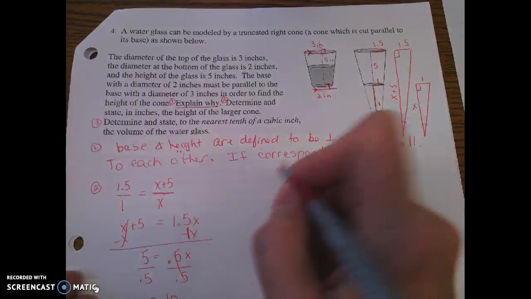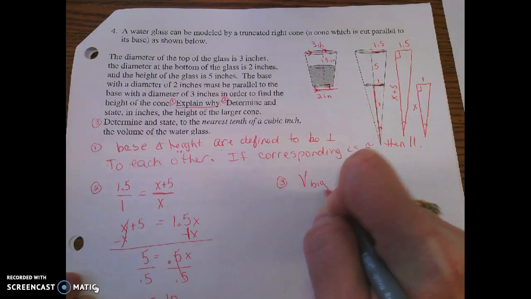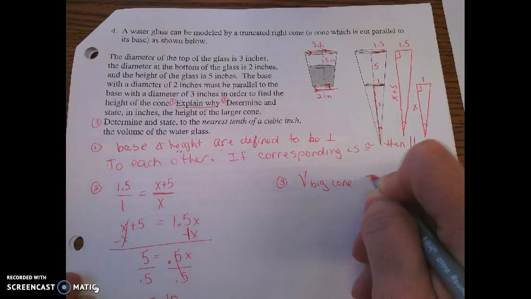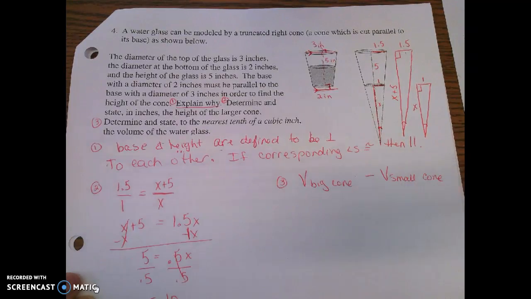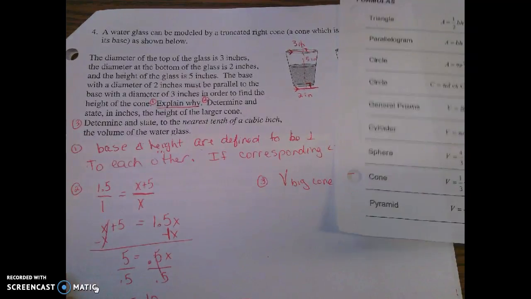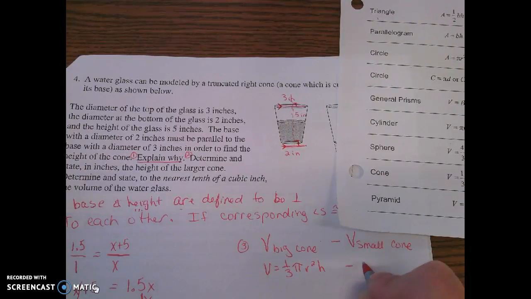So what I am going to have to do is take the volume of the big cone and subtract the volume of the small cone. Using my reference sheet, here's my volume formula: 1/3 pi r squared h, minus 1/3 pi r squared h.